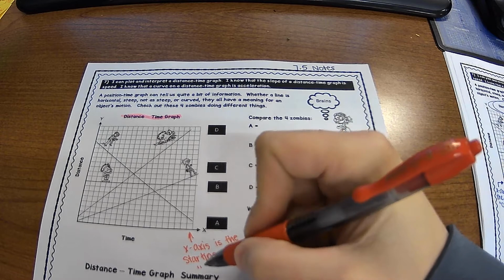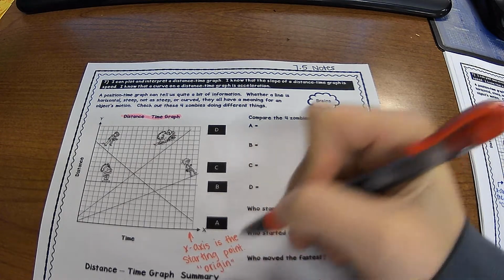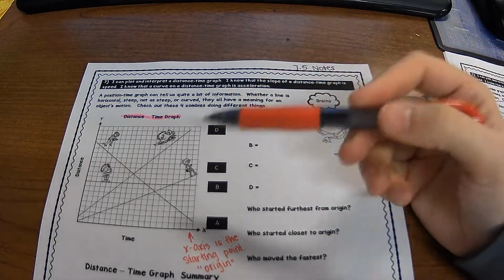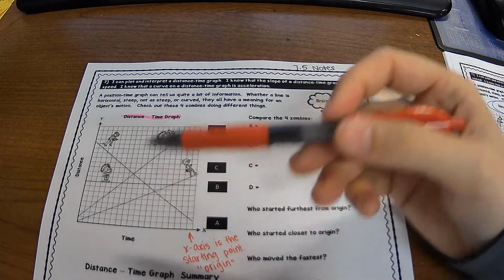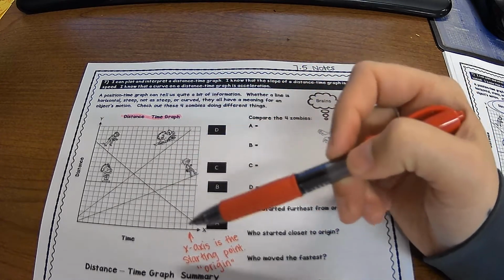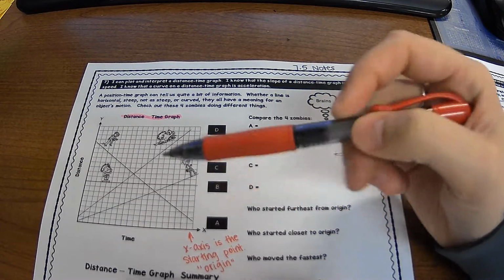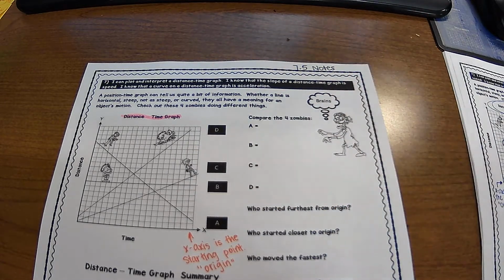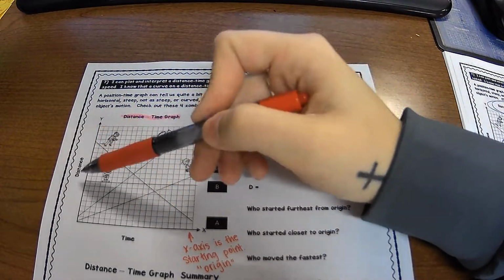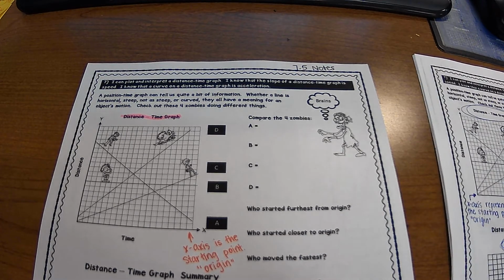This is also referred to as the origin. Alright, so what that means is that all of these zombies have like a starting point, like a starting line, the origin, alright, and that's going to be the x-axis. Okay, the x-axis is also going to tell us time, the y-axis is our distance, so how much they traveled and things like that.